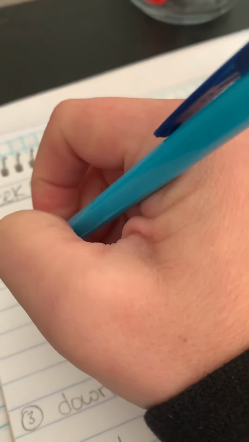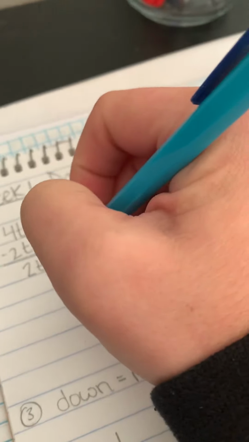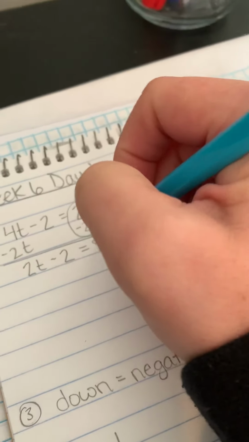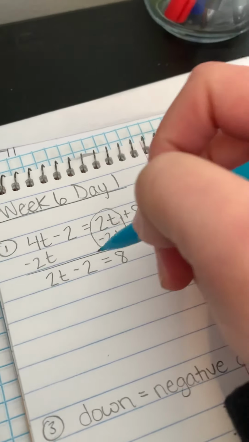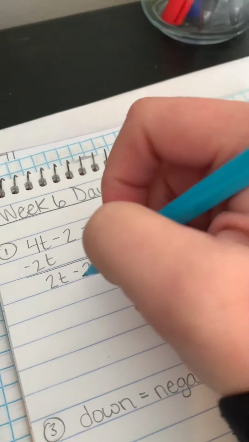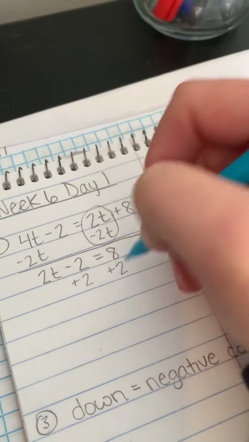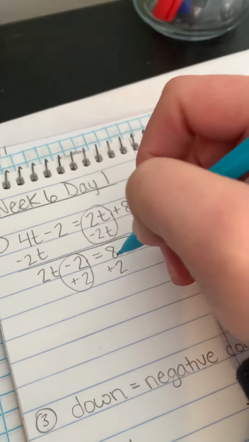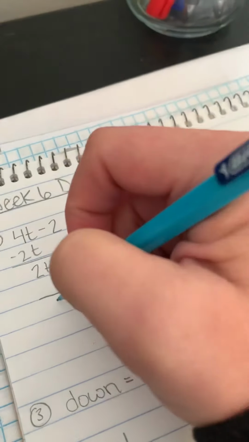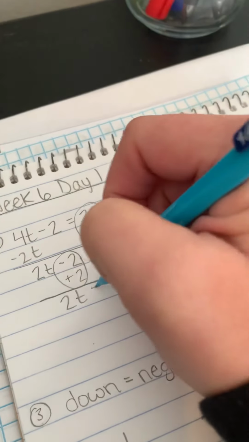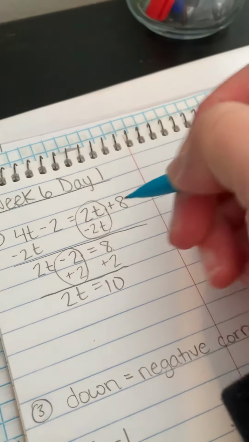4t minus 2t is 2t, minus 2 equals 8. Now I want to get my constant to the other side, so I'm going to create a zero pair here. Whatever I do to this side, I have to do to this side. So now I have 2t equals 8 plus 2, which is 10.